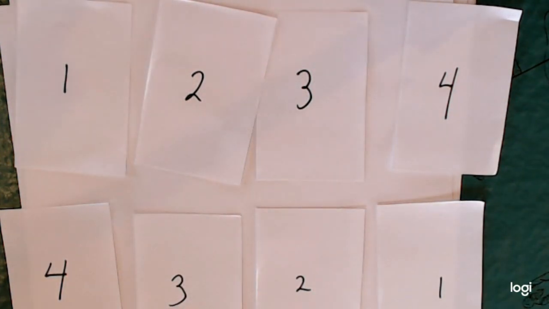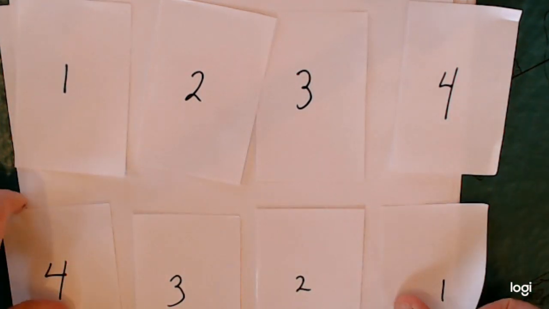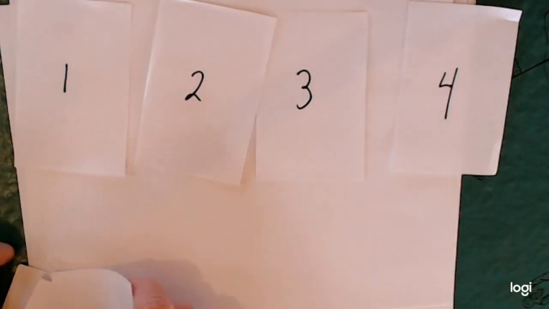So what we can do if we're looking for the sample space is we can look at all the possible ways that we can rearrange those numbers, 4, 3, 2, and 1. Those are all equally likely, right? Okay, so let's make a list of those, and that will be our sample space.